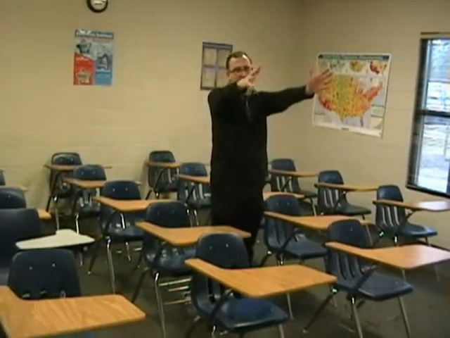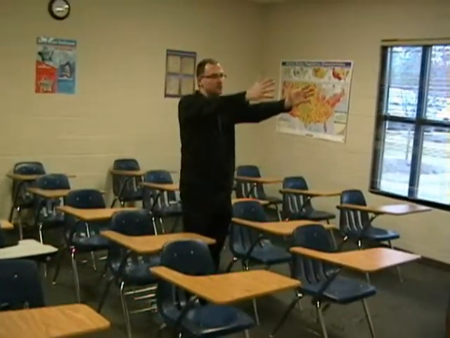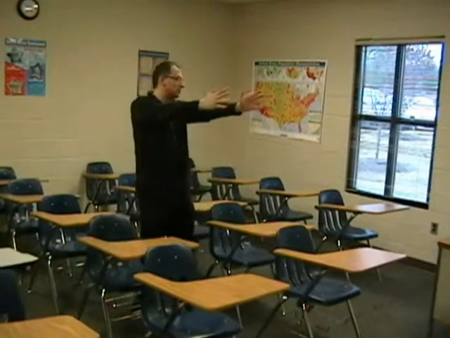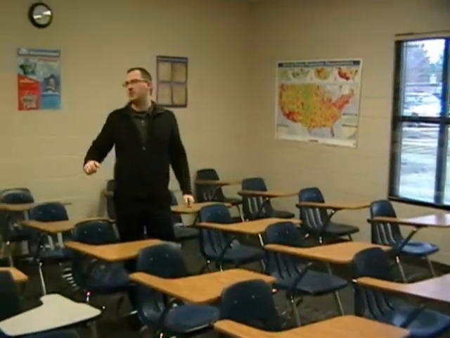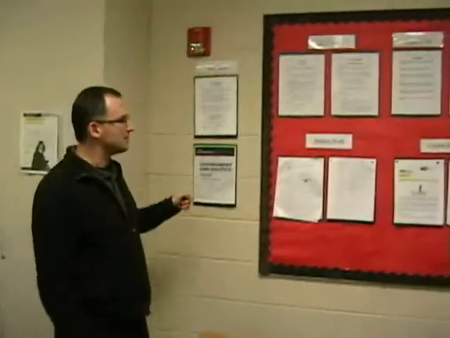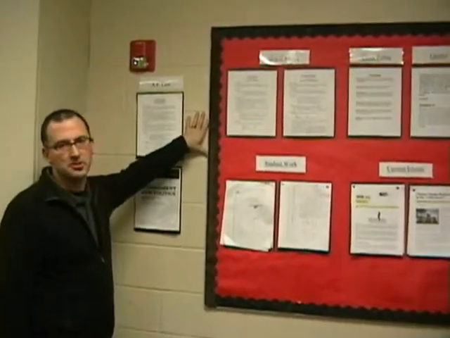As the students sit here, they have access to the smart board, which is straight ahead, to the small whiteboard, eraser board on the left, and also they can see some of the other things that I have placed around here for learning. The next thing I want to look at is my corkboard here, my information board.